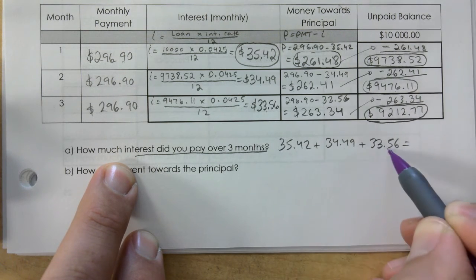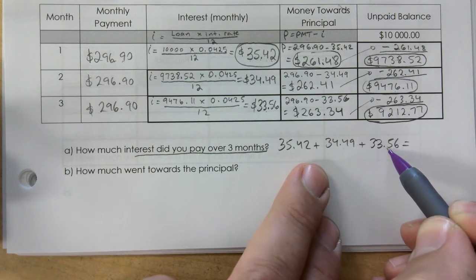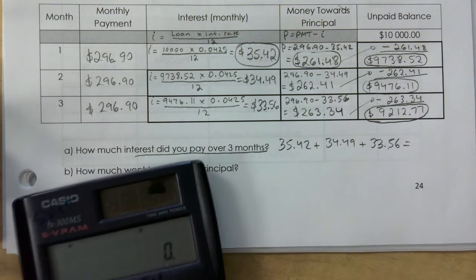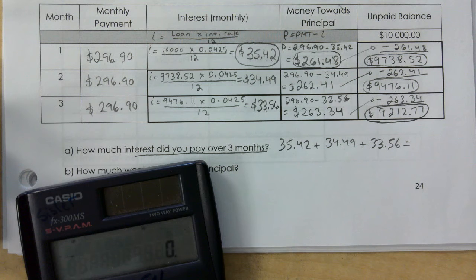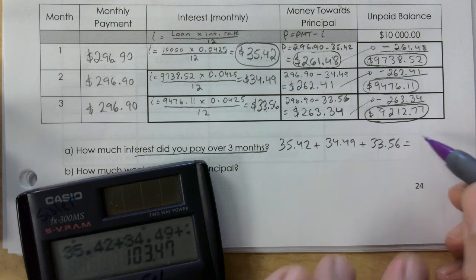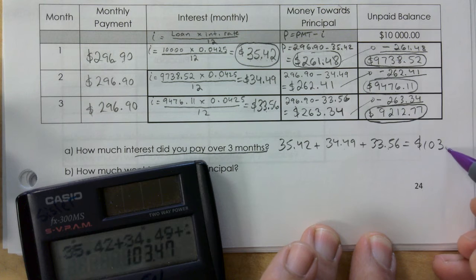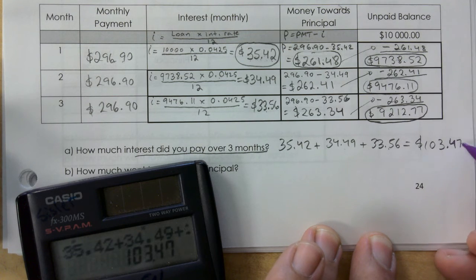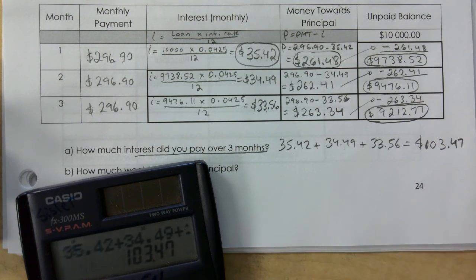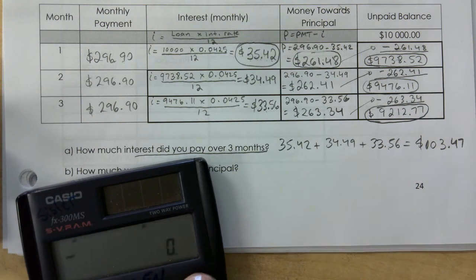This is how much interest you have accumulated and have paid over 3 months. We add that up. That's 103.47. So you've paid only in 3 months, you've already paid $100 interest alone. Gone. You're not seeing that anymore. It's gone. That's the finance charge accumulating, right?